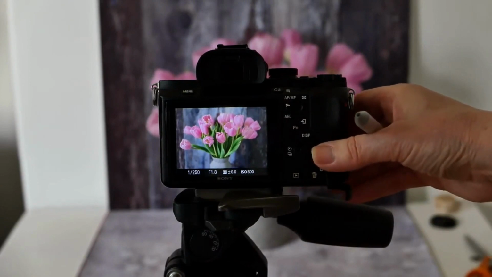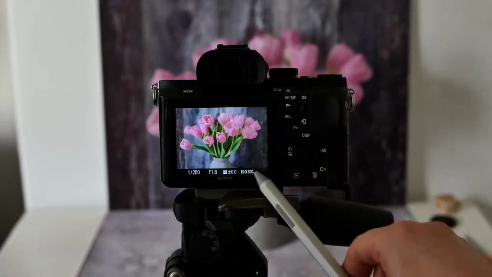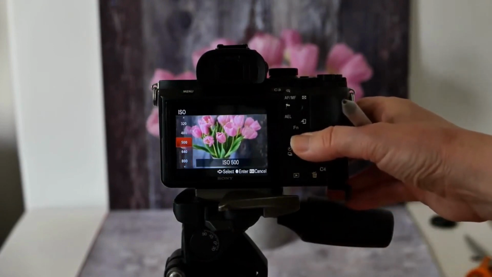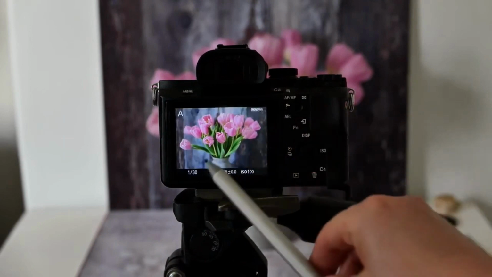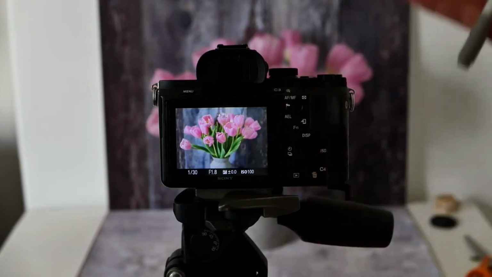Okay, so I've got mine at 800 at the moment, which in such a bright room is probably a little bit high. So let's see what happens if we make it lower. Okay, so let's go down to sort of around 100. And look what's happened to my shutter speed now. It's only 1/30.